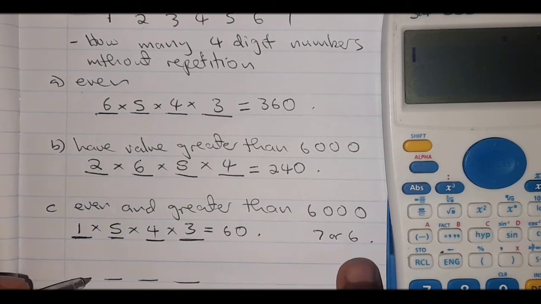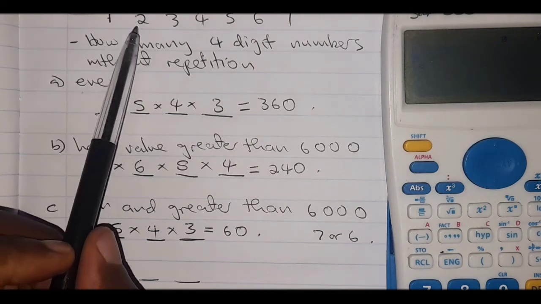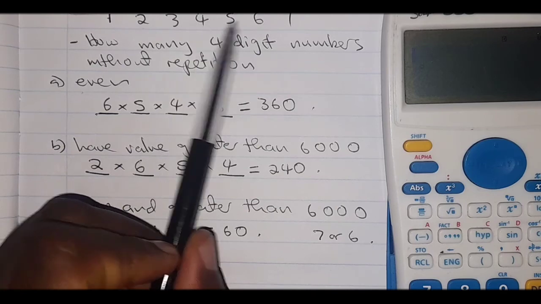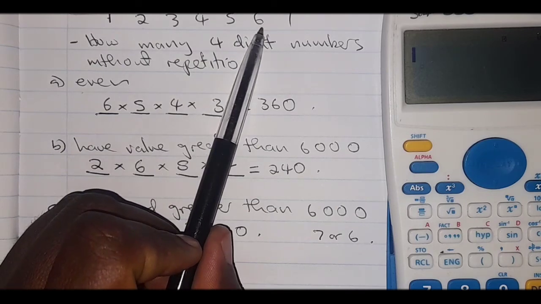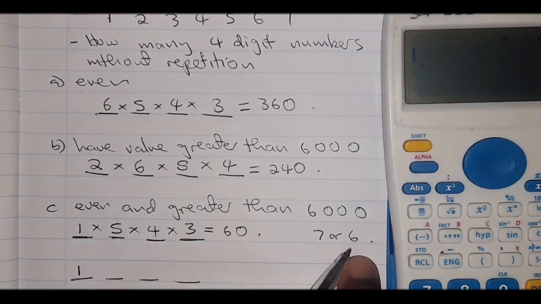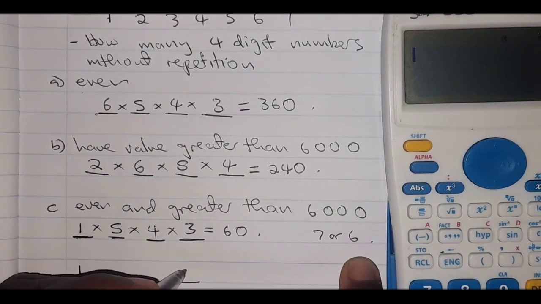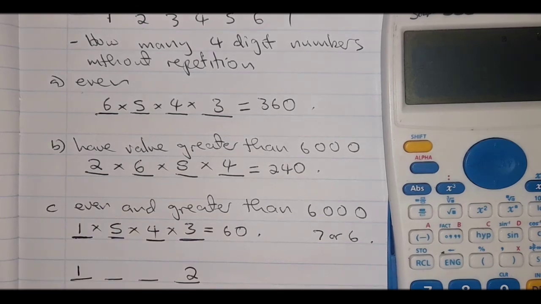And then those which start with a 6. If it is starting with a 6, it's one choice there, and then it ends with an even number. Our even numbers are a 2, a 4, and a 6. But we have already chosen a 6, so we are left with only 2 even numbers. So we have a choice of only 2 even numbers that we can choose from for the last digit. So we have chosen 2 digits.